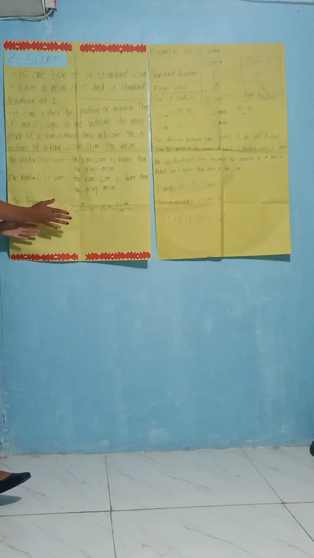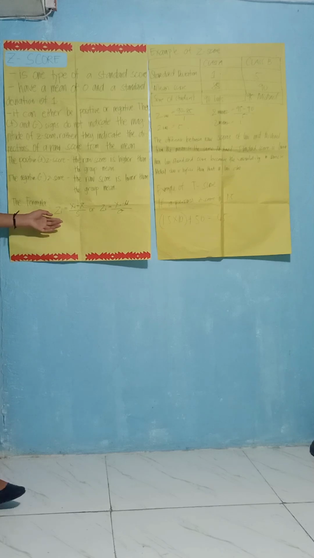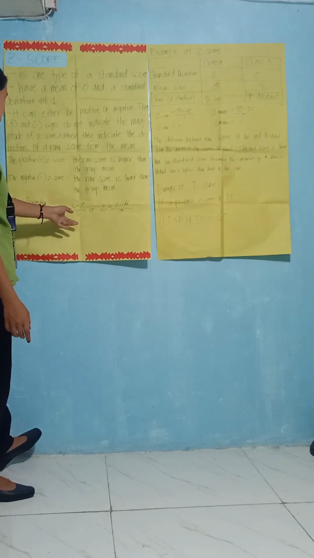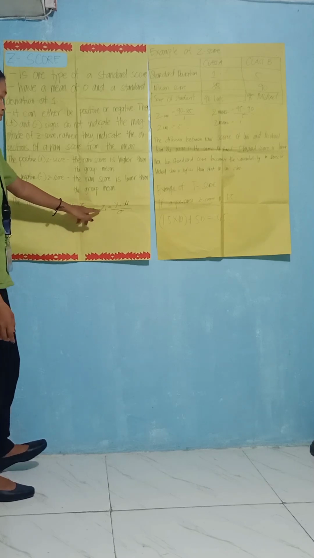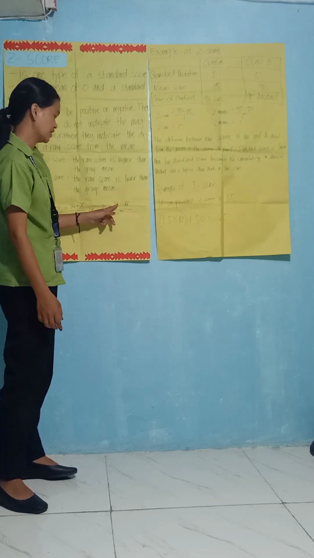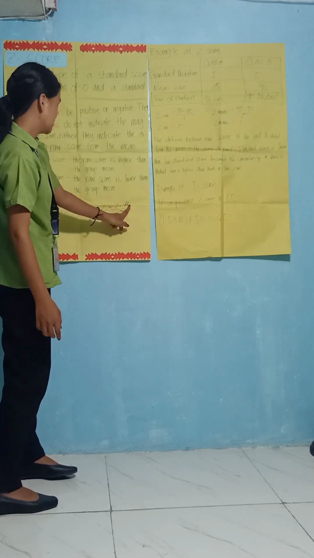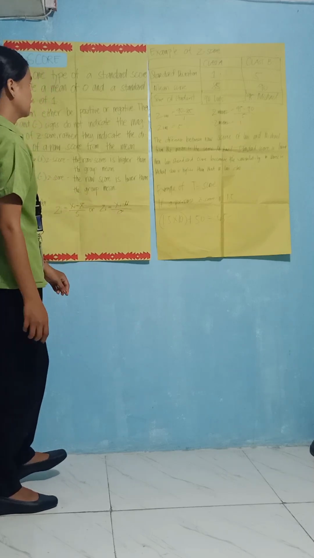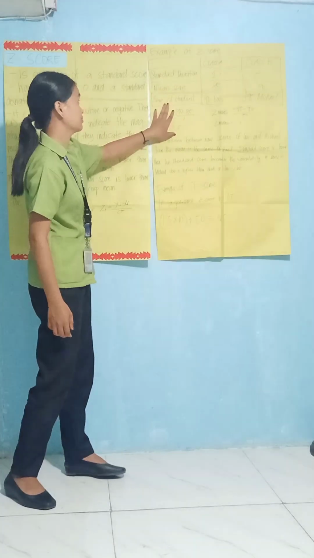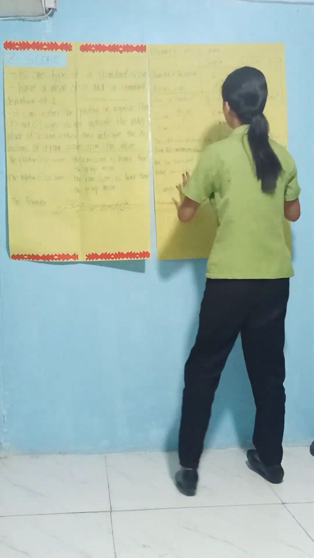So this is the formula of the Z-score: Z_i equals x minus x-bar over s, or Z_i equals x minus the mean over the standard deviation. So these are the examples of Z-score.